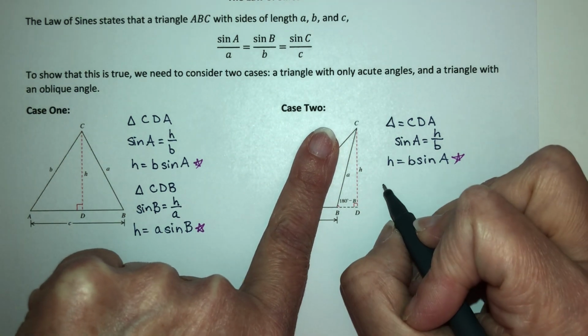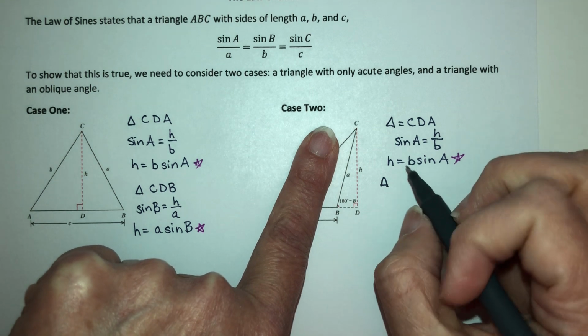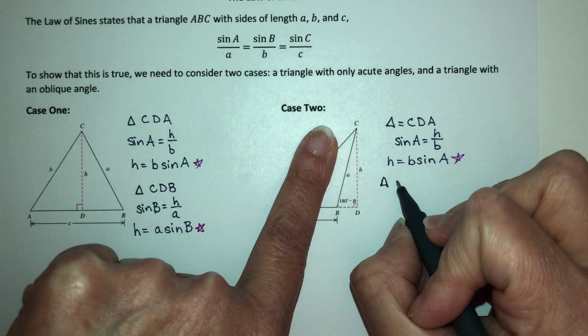Okay. So we're going to look at the triangle that is CDB.